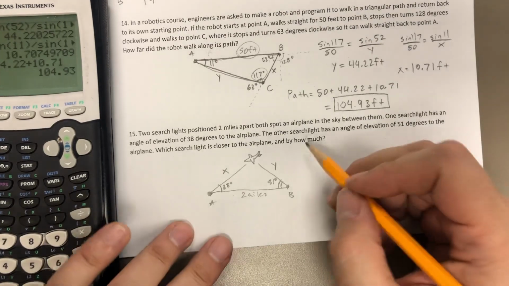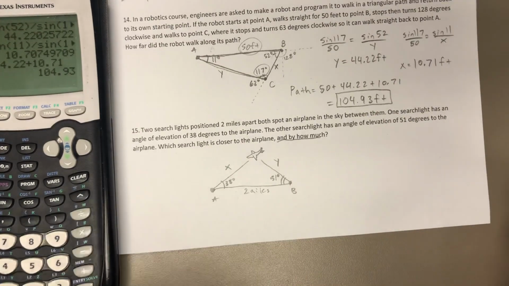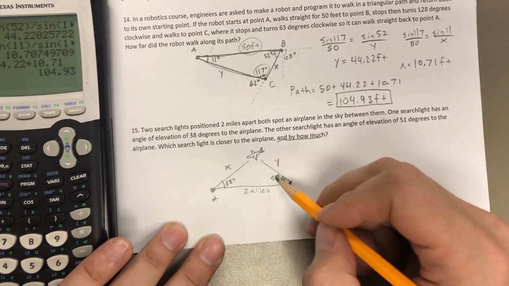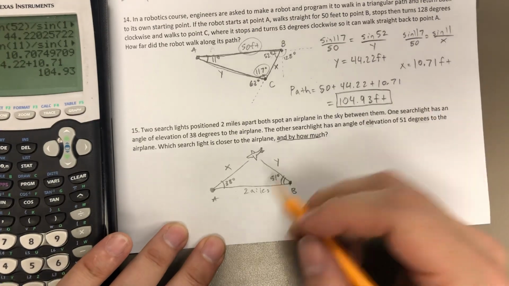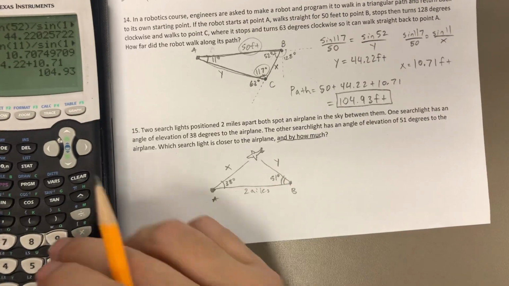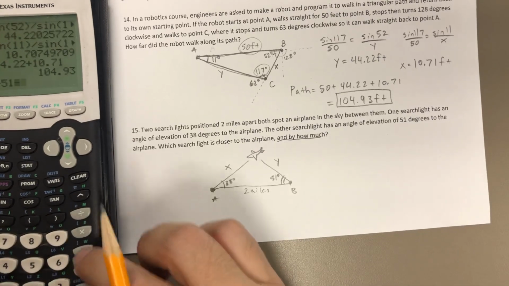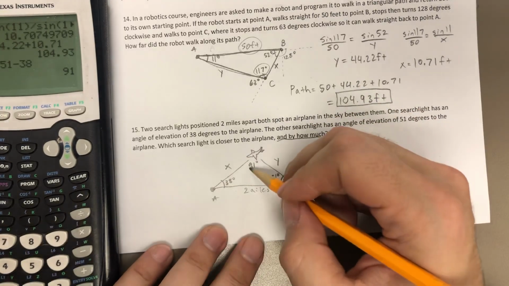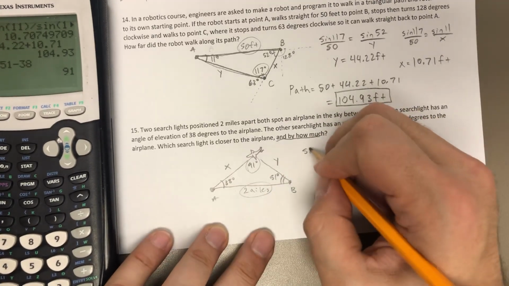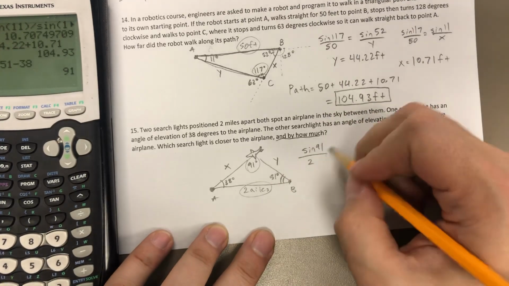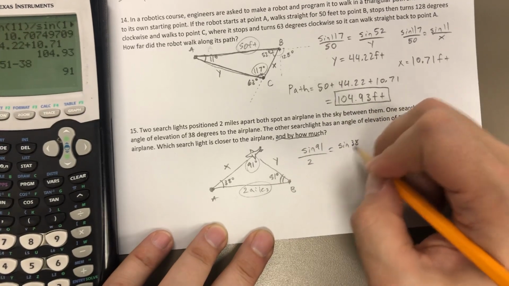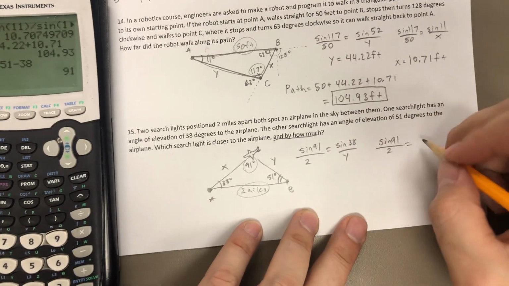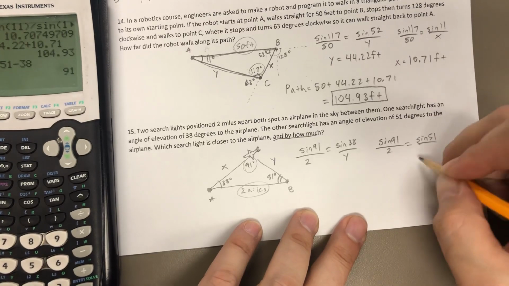So you could solve it without that, but then I added this other part, by how much. So you actually do need to find the lengths, and that's going to be pretty easy because if we have two angles, we can find the third one by subtracting from 180. So 38 and 51, if I subtract those from 180, I get 91 degrees here. And from here, I can just use the law of sines. The sine of 91 over 2 is equal to the sine of 38 over y. And then also I can use that same proportionality, sine of 91 over 2, and set it equal to the sine of 51 over x.